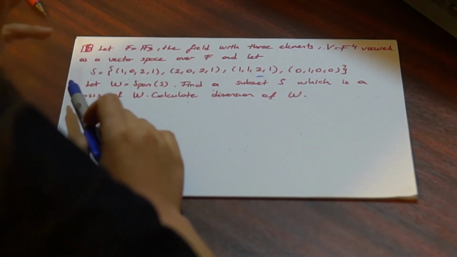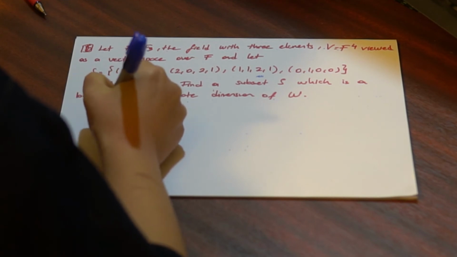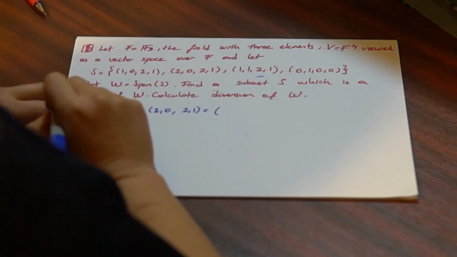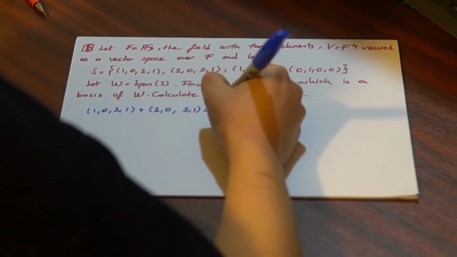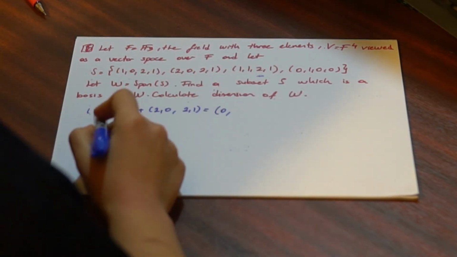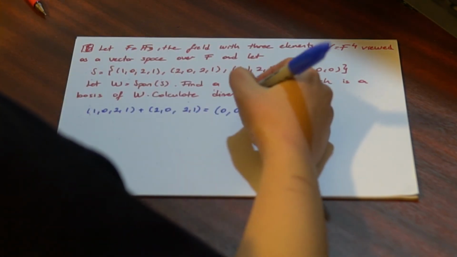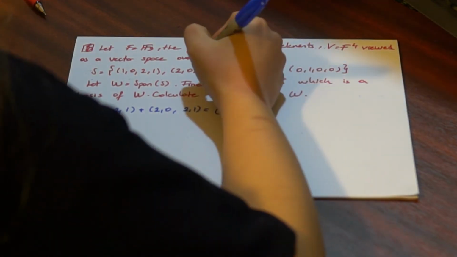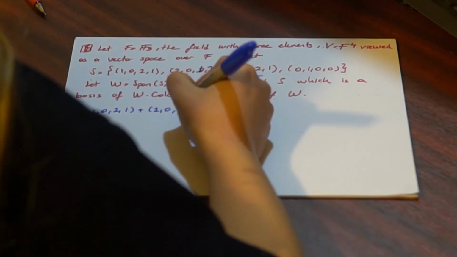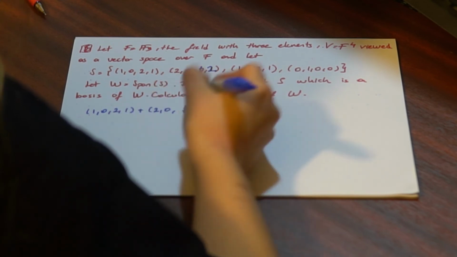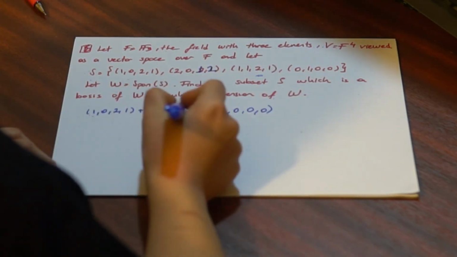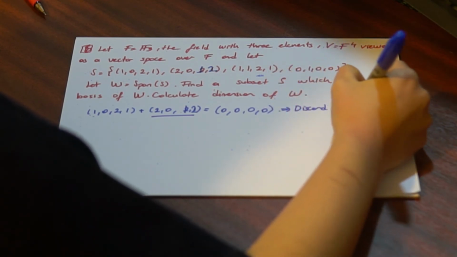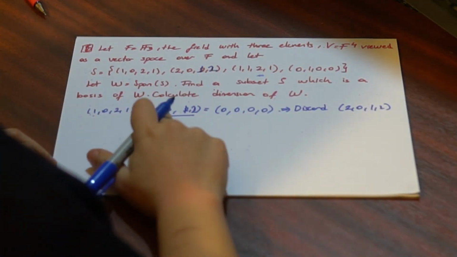Let's look at this term: 1, 0, 2, 1 plus 2, 0, 1, 2. Now, since we are in the field with 3 elements, 1 plus 2 is equal to 0. So we have 0 in the first component. 0 plus 0 is 0. 2 plus 1 is again 0 and 1 plus 2 is again 0. So there is a relation between this one and this one, so we can discard this one, 2, 0, 1, 2. So we omit this vector.